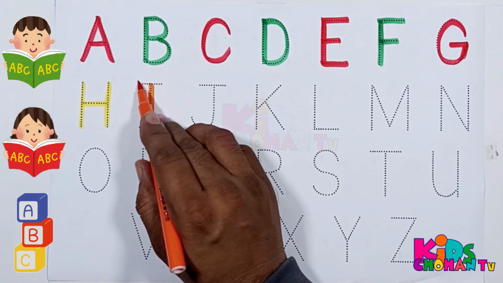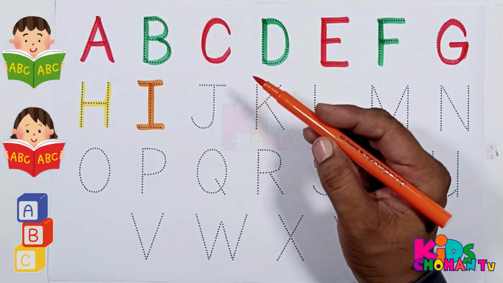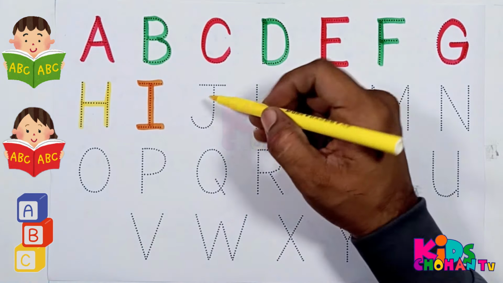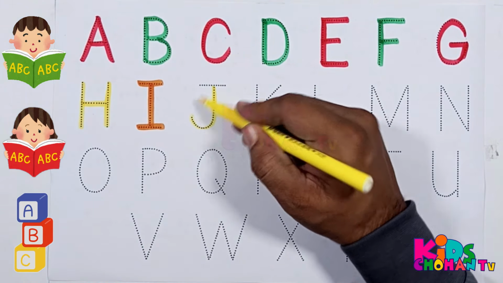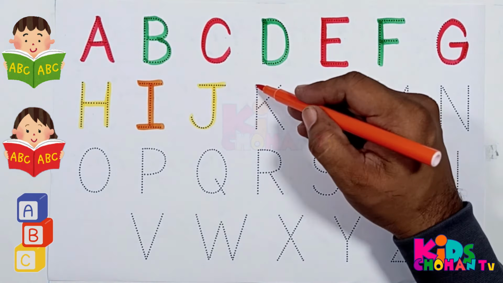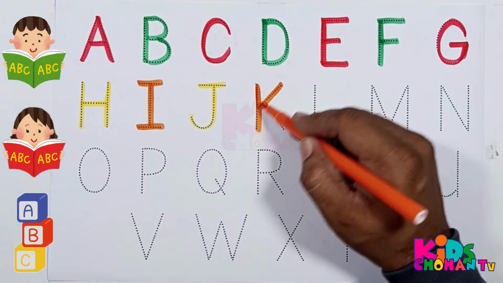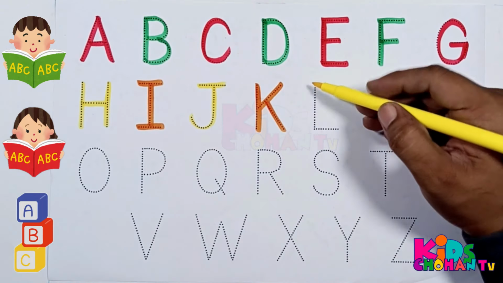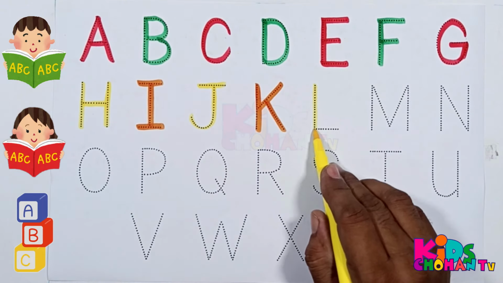Orange color. This is letter I. I for igloo. Kids, we are tracing letter J. J for juice. This is letter K. K for kite.